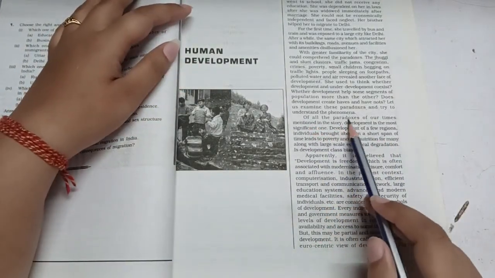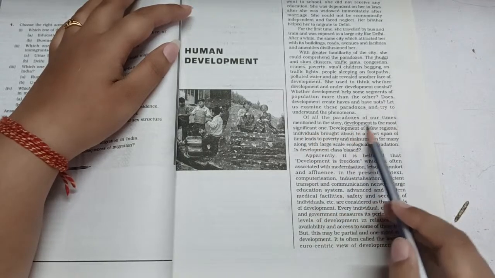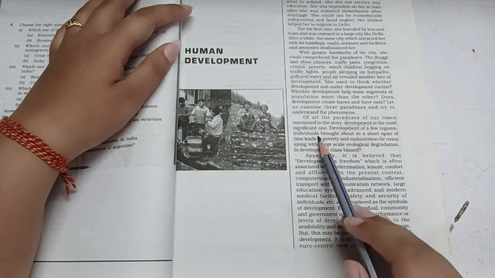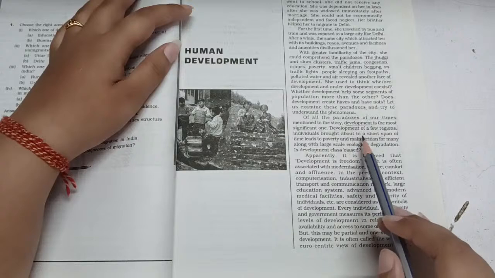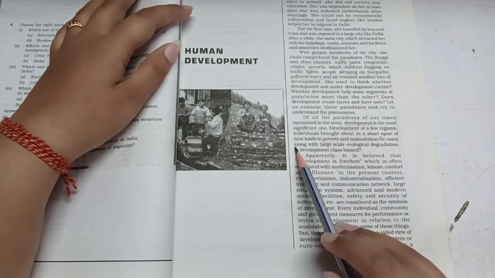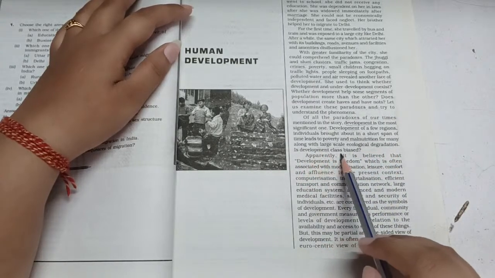Of all the paradoxes of our times mentioned in the story, development is the most significant one. Development of a few regions and individuals brought about in a short span of time leads to poverty and malnutrition for many, along with large-scale ecological degradation. Each development is class biased.